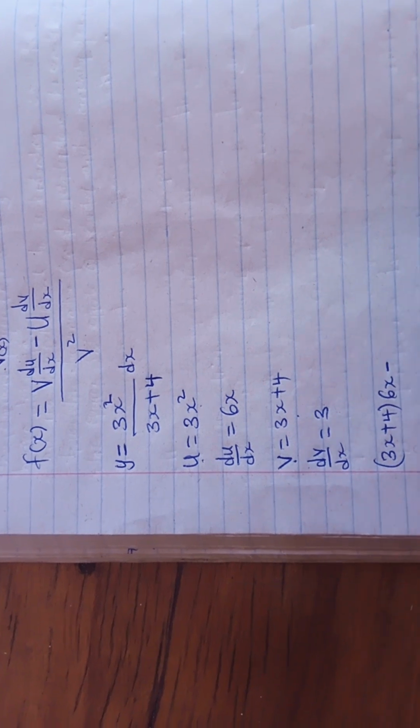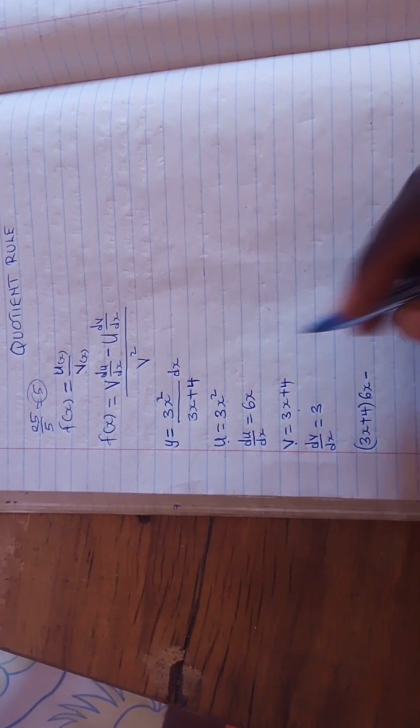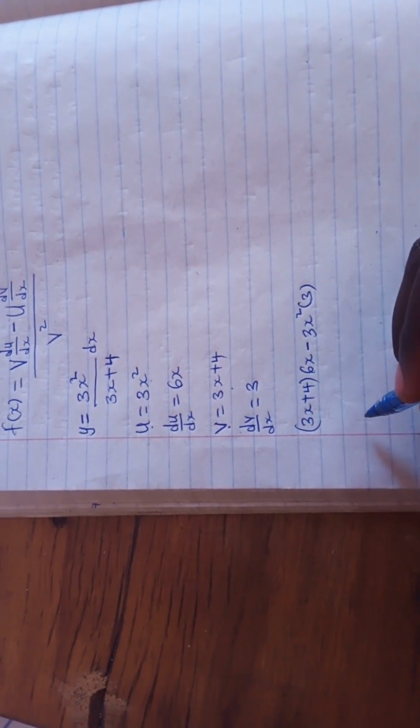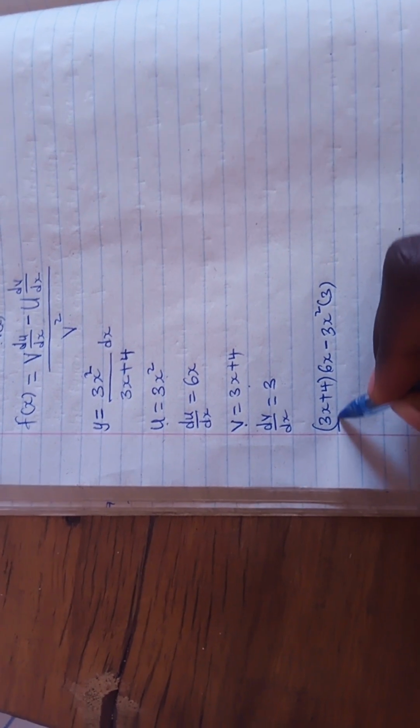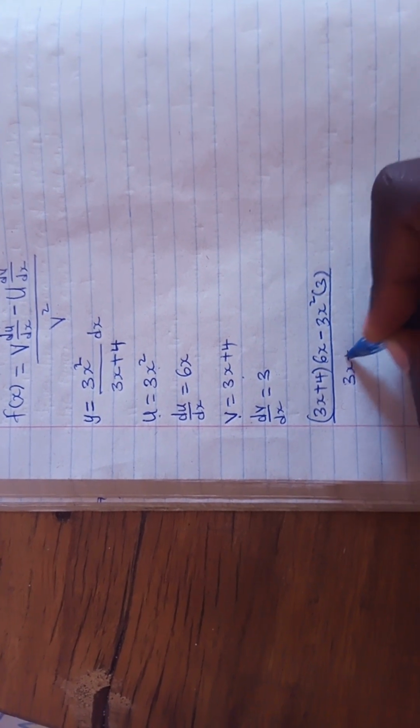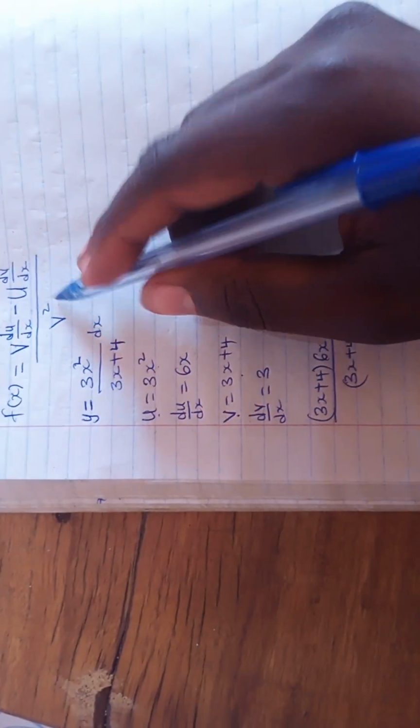We subtract the value of u, which is 3x squared, then dv all over dx, which is 3, multiply by 3, close the brackets. Then we will still have to divide by the value of v, which is 3x plus 4, but it is squared.